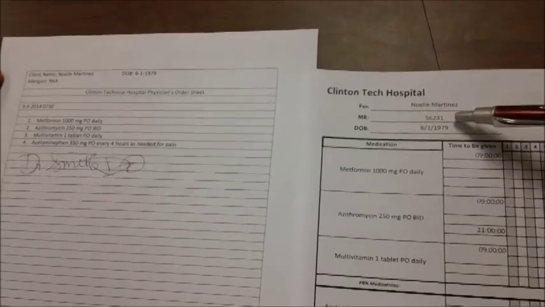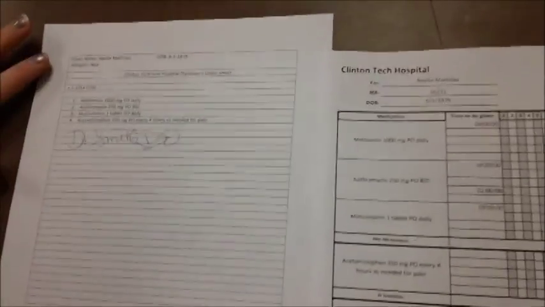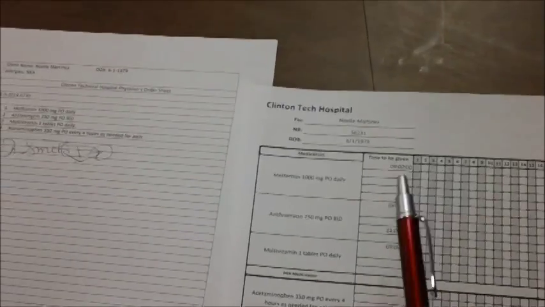In hospital, you would check also medical record number. Okay. Also on the physician's order sheet is the allergies, and this patient has no allergies. So next, I'm going to check the medication, and this is today's date and the time the order was written. The first medication is metformin, 1,000 milligrams by mouth daily, and then I check to make sure that the time to be given is correct, so that would be daily.